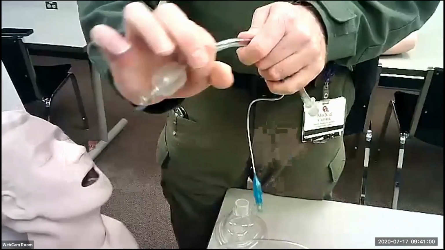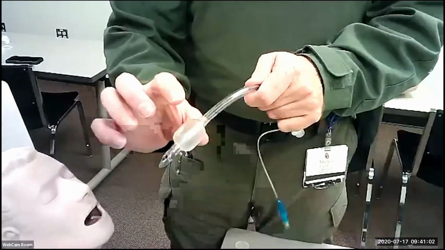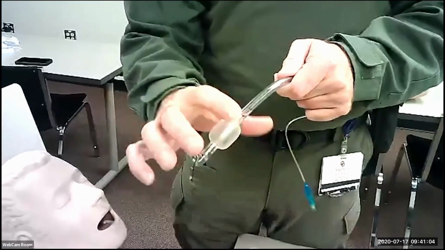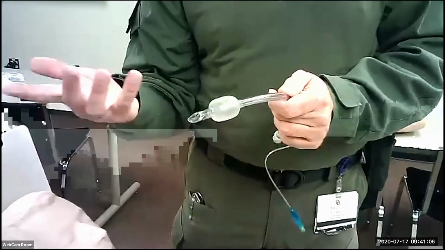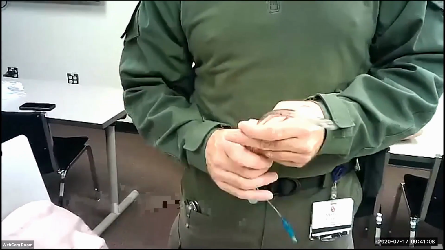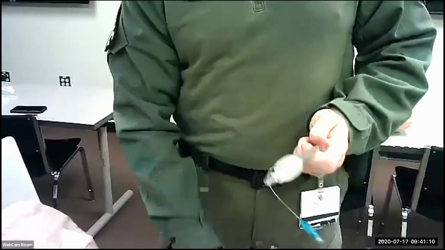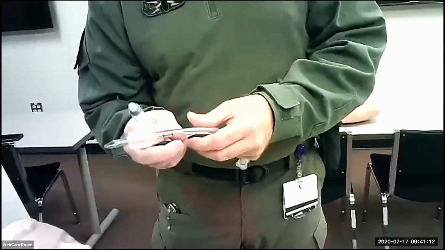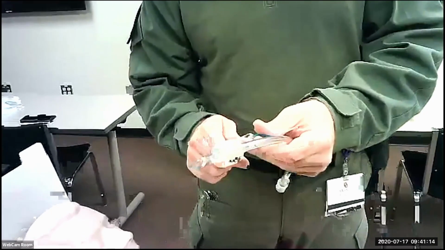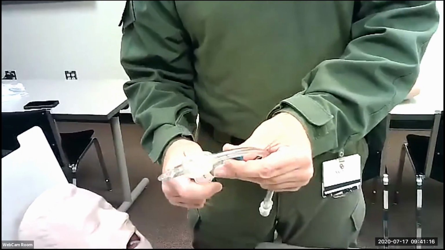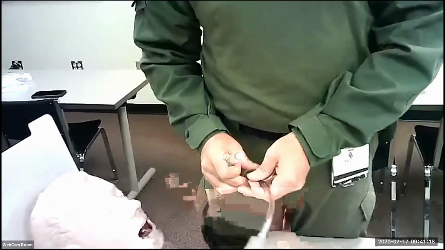We can suction this out from here, but if it gets past this and into their lungs, we've just introduced foreign stuff, stomach contents, everything else into your lungs. It's called aspiration pneumonia, and you'll spend a while in ICU if you ever get out. Stomach contents and lung tissue don't go real well together.